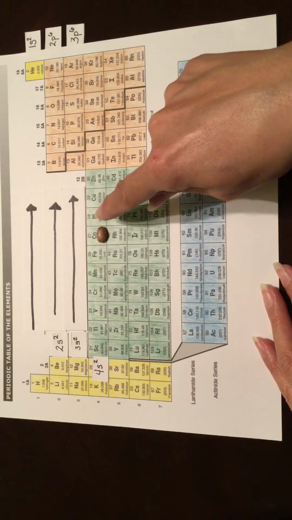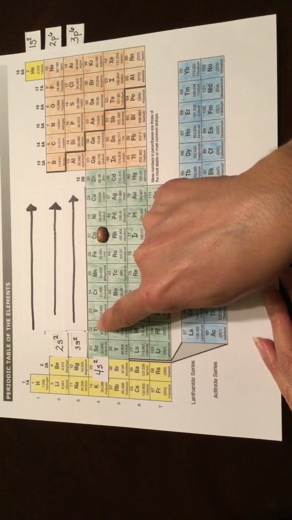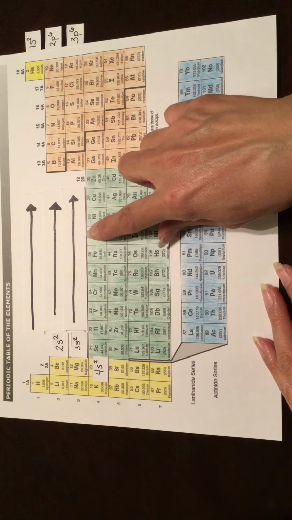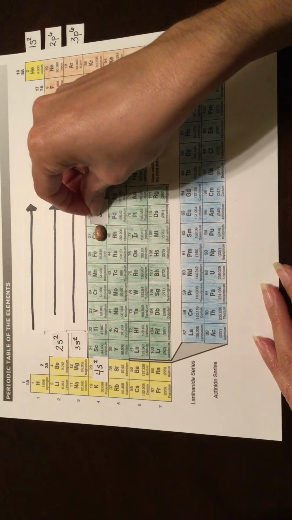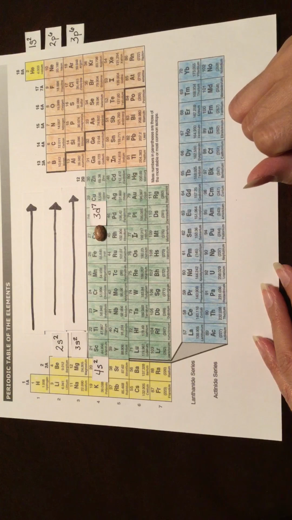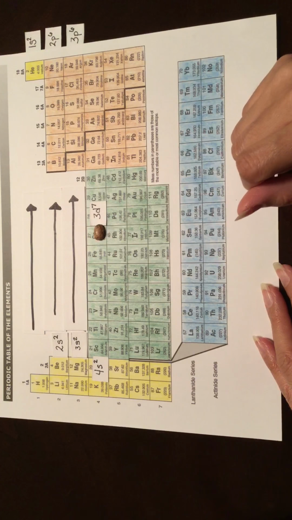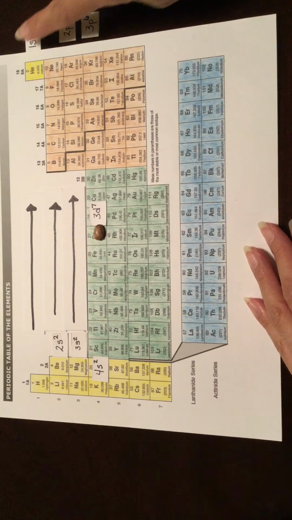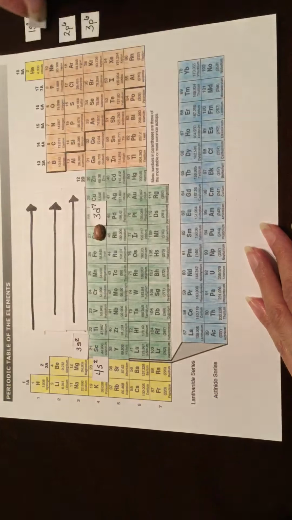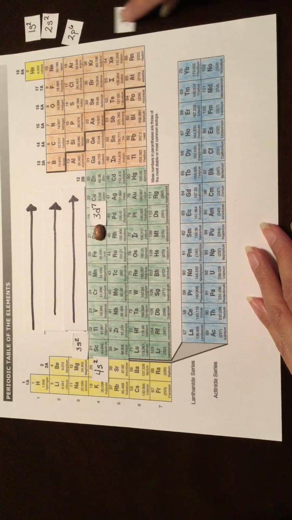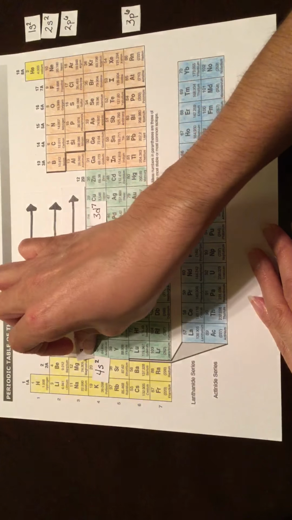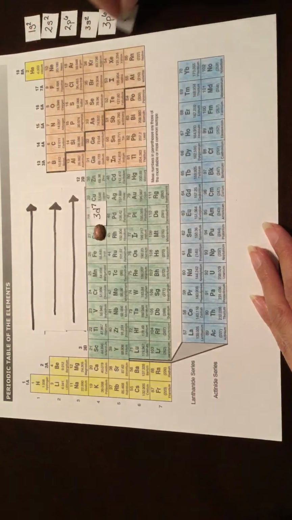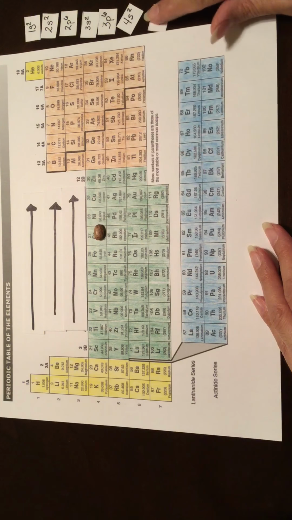And now my 3d, so it's going to be 3d 1, 2, 3, 4, 5, 6, and 7. So that gives me 3d7. So how do we read it again? It's going to be 1s2, 2s2, 2p6, 3s2, 3p6, 4s2, and 3d7.